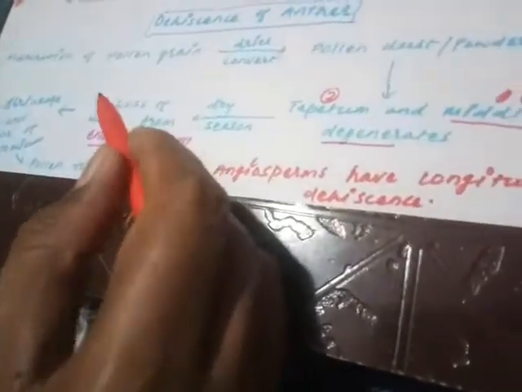Only two layers now remain in the mature pollen grain. Number one is the epidermis and number two is the endothecium. The rest of the layers are degenerated.